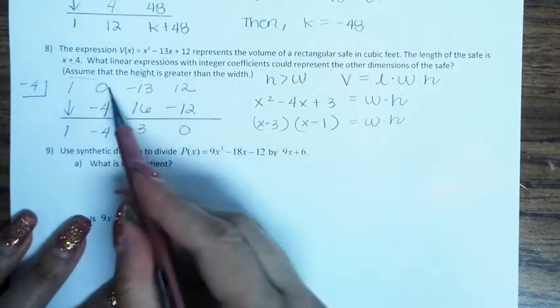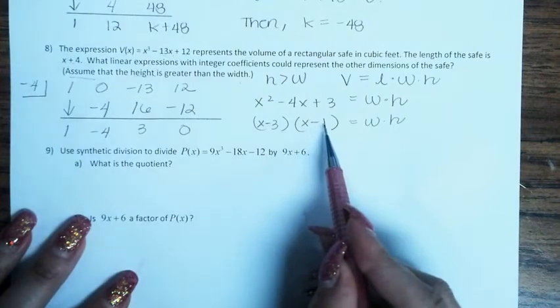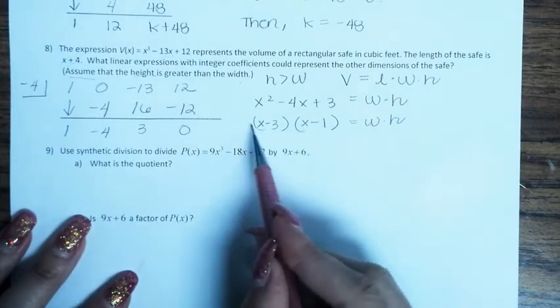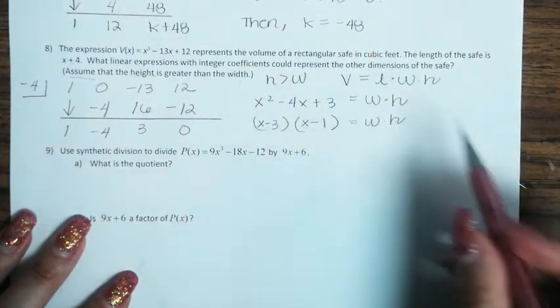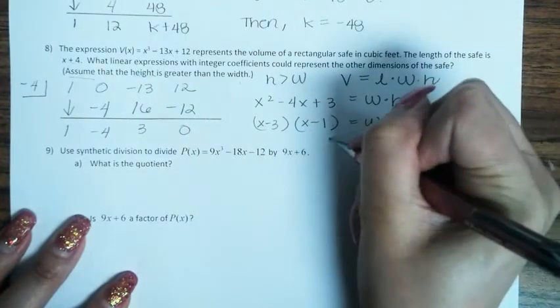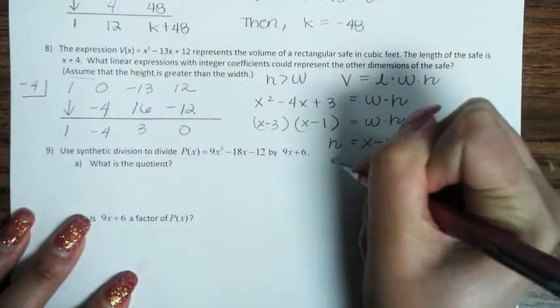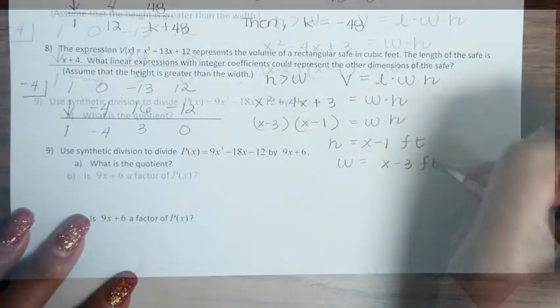Okay, so here what you have is that x minus 1 is always going to be greater than x minus 3, so the one that is bigger is h. Okay, so you know that h is going to be equal to x minus 1 feet, and then w is going to be equal to x minus 3 in feet.